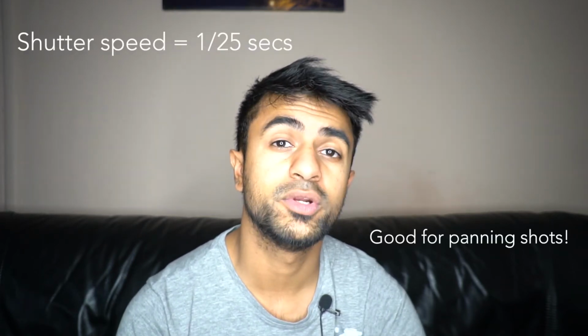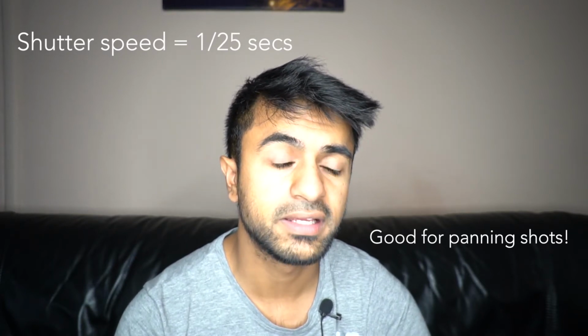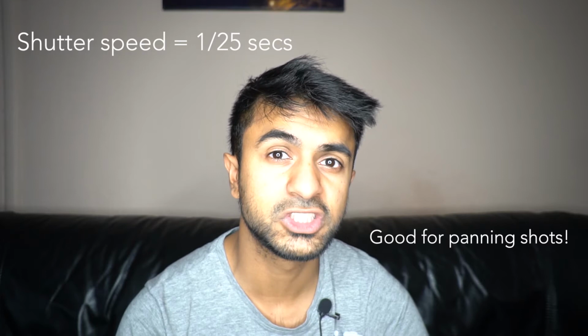If we shot at 1/25 seconds, it will be fast enough to make a clear image, but slow enough to make a blur. That means that this shutter speed is very good for panning effects, where you follow the subject as it's moving, and as it moves directly in front of you, you take the picture so that you get a nice blurred background and a nice sharp subject in the frame, such as cyclists, driving cars, trains, and so much more.